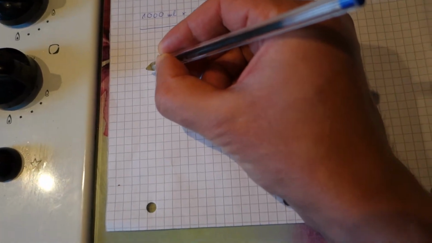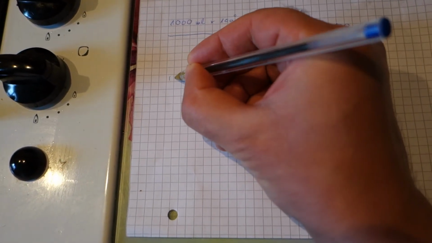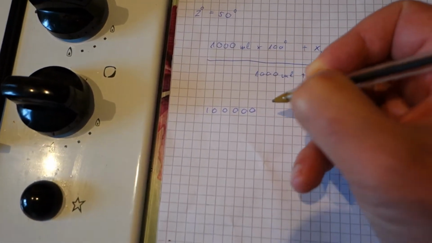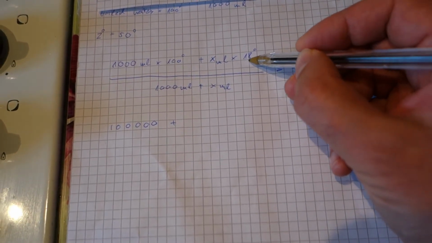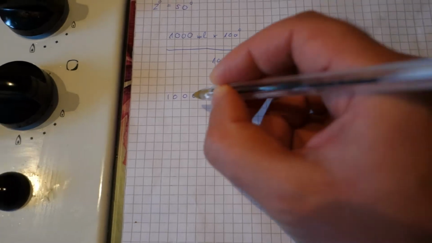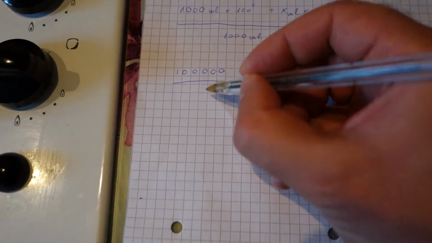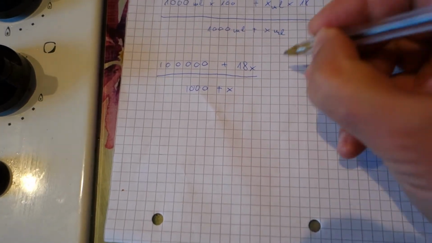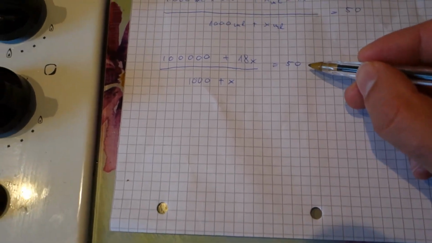So obviously we know that 1000 times 100, that's 100,000, right? So I have 100,000 there, hopefully you can see it, plus 18 multiplied by X amount, so that's plus 18X, divided by 1000 plus X, and that equals 50, because 50 degrees will be the desired temp.